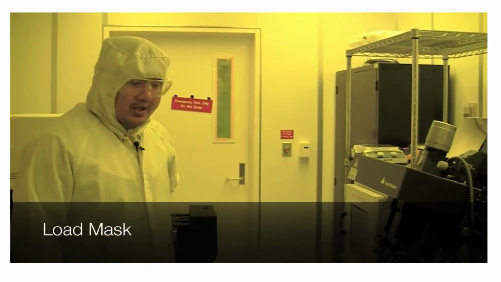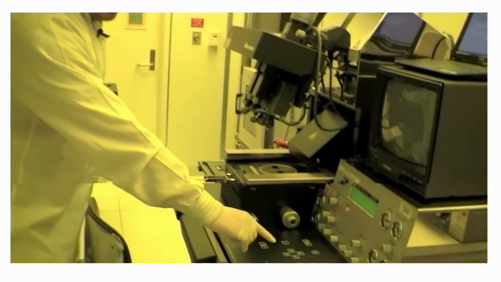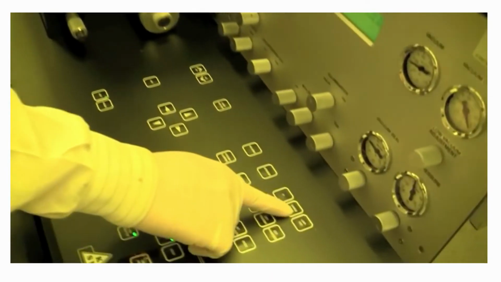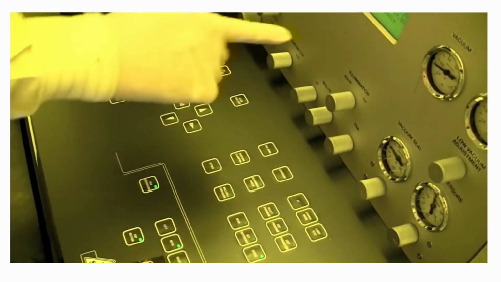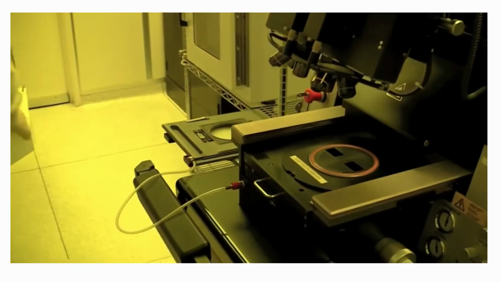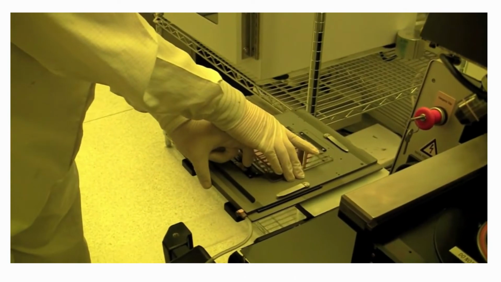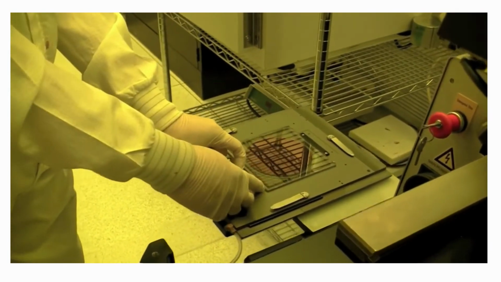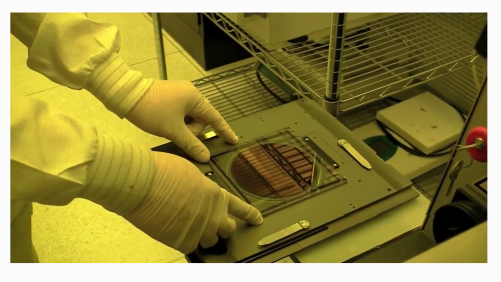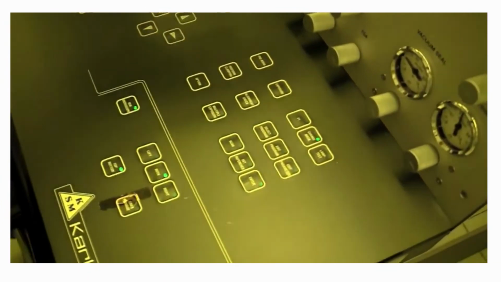What we're going to do now is load the mask. So how do we load the mask? We press the button called change mask on the screen. So when you hit change mask, you're ready to load the mask. So we put it in here. So you load your mask in here by lifting this clip here and putting it in. And when it's in nice, you hit this button called enter, and you can toggle the vacuum.